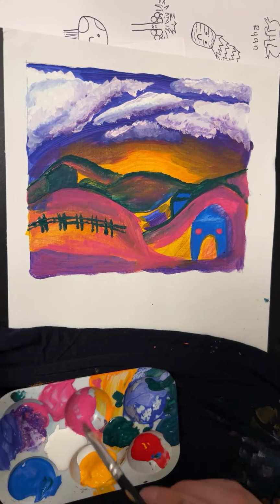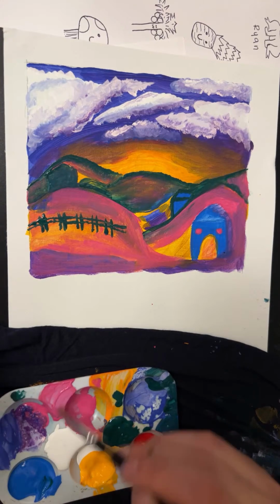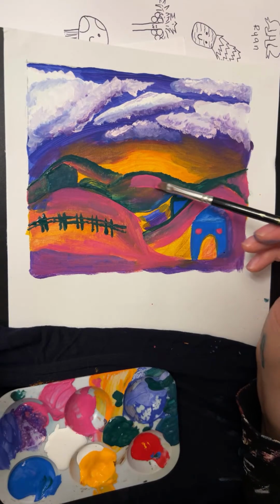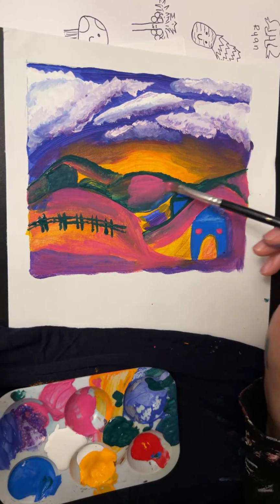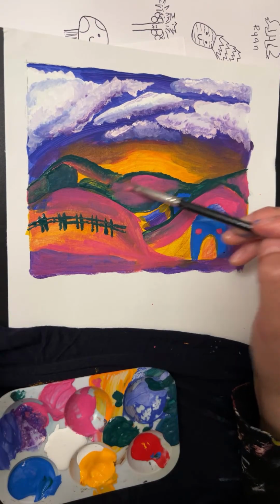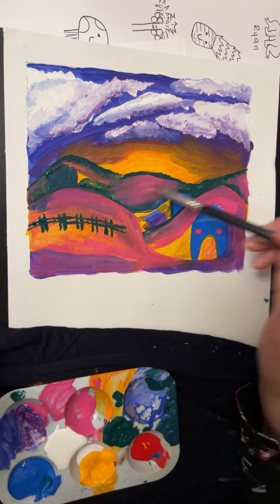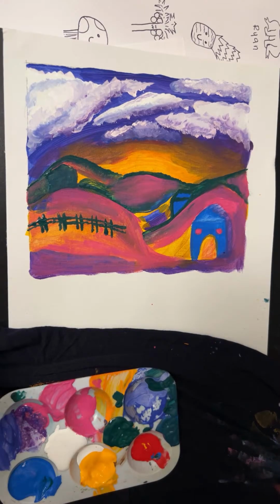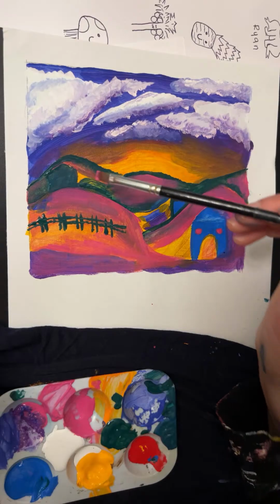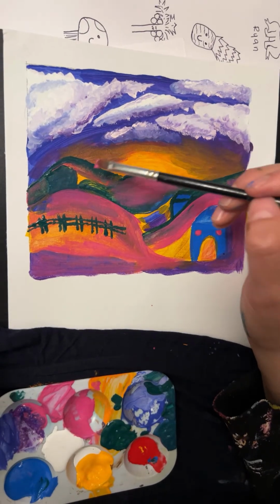Because when you're working with cheap paint, low quality paint, that's gonna be your saving grace. Just layering onto it, because it's so transparent. And so this is what we're gonna be doing here.